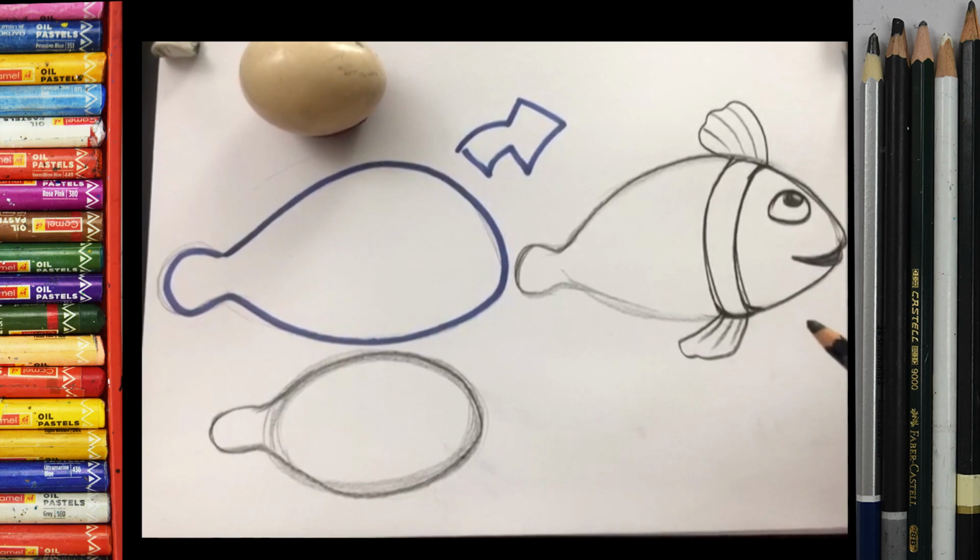Rishan, understood beta? Understood. Good. You wait for a minute.